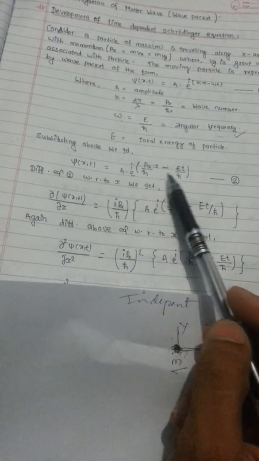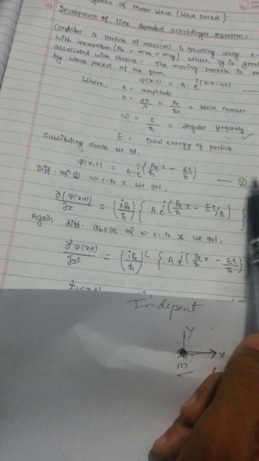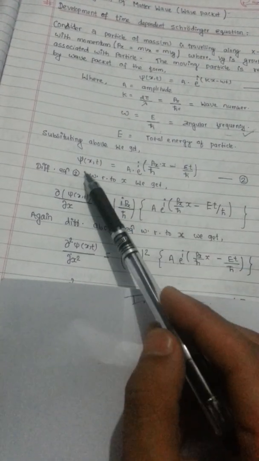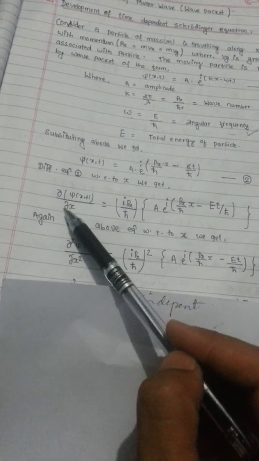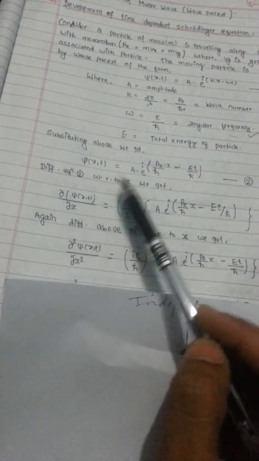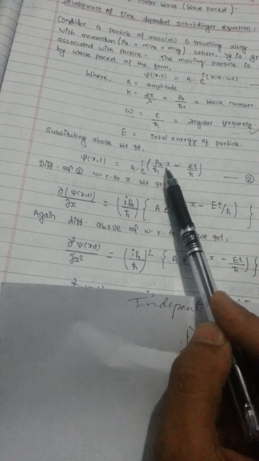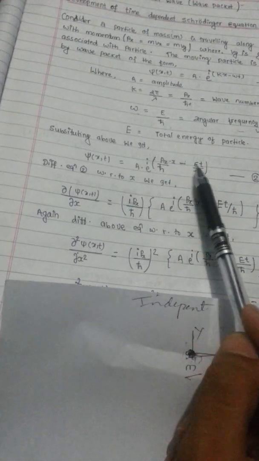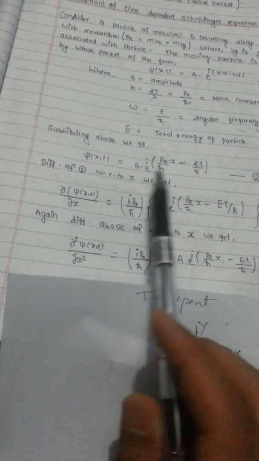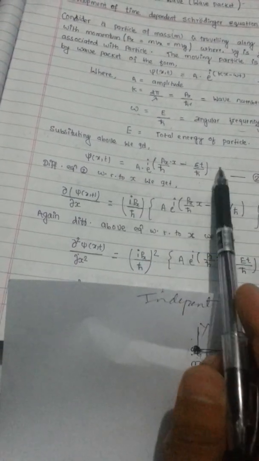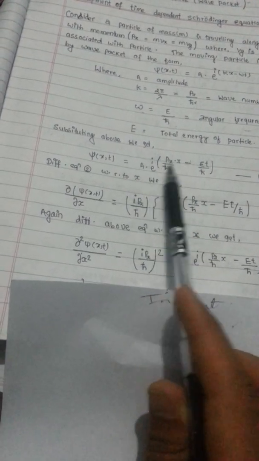Differentiating equation 2 with respect to x, so we get, equation 2 को differentiate करो तो क्या होती है? With respect to the x-axis, so we differentiate about the x-axis. Here is px into x, so we only differentiate about this. It is a partial differentiation method. First of all we differentiate the whole function, so this is written as it is.